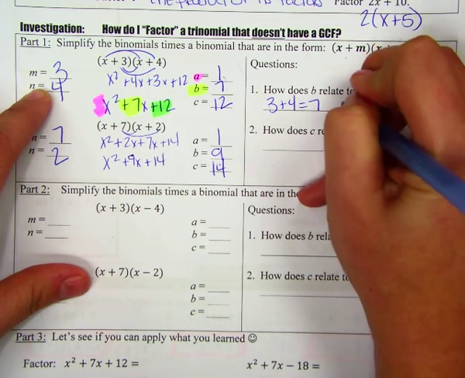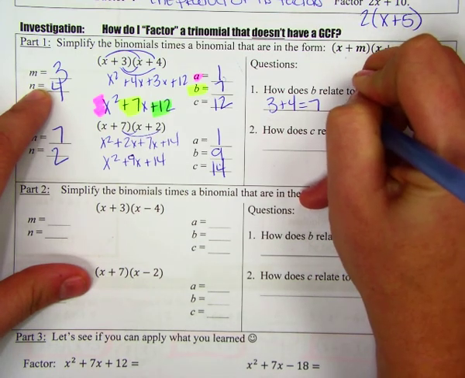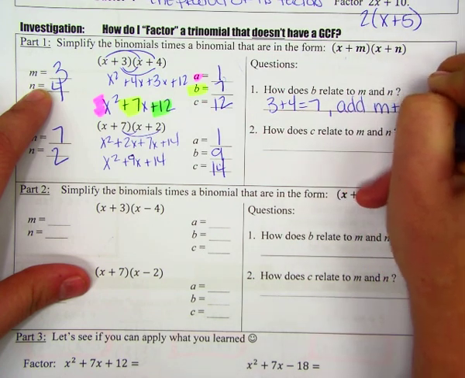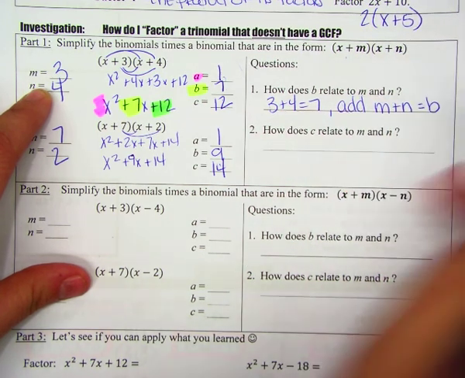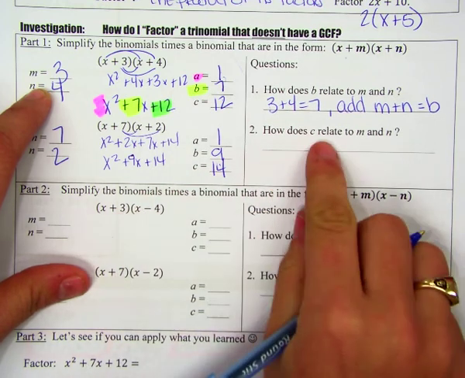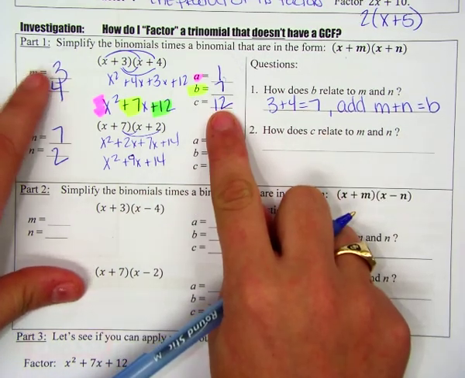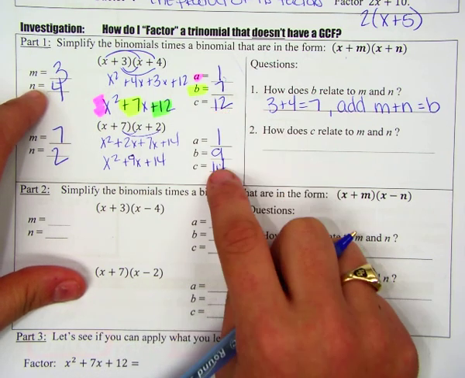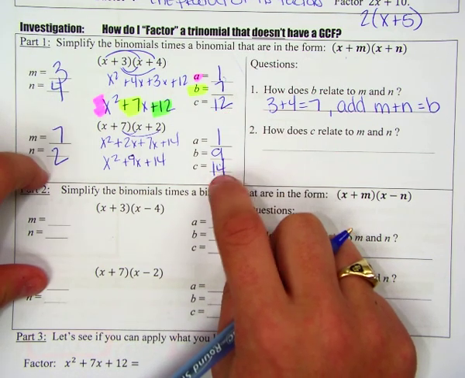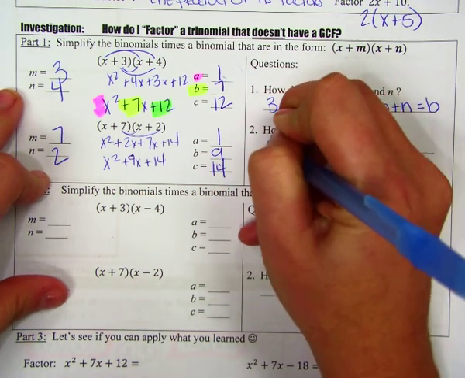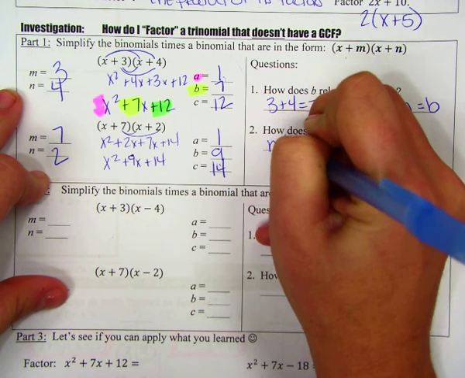Or we could say you add m and n to give you b. How does c relate to m and n? So here's c. How does 12 relate to 3 and 4? Well, I know 3 times 4 is 12. Is that true down here? 7 times 2 is 14. So how does it relate? M times n will give us c.